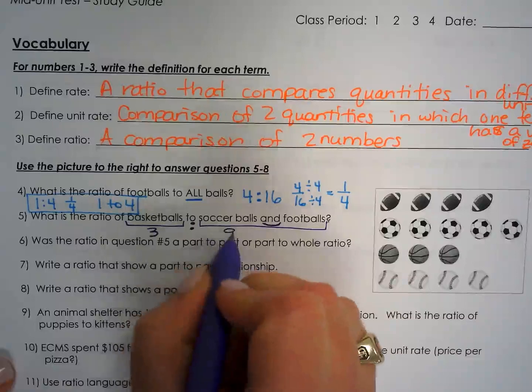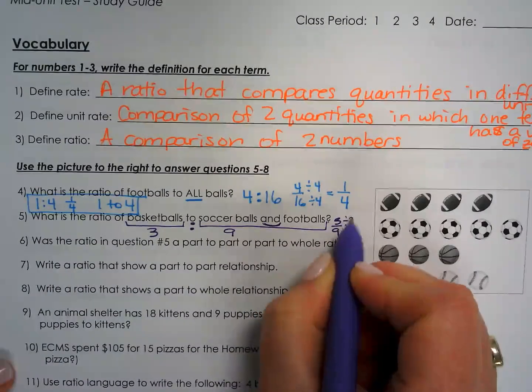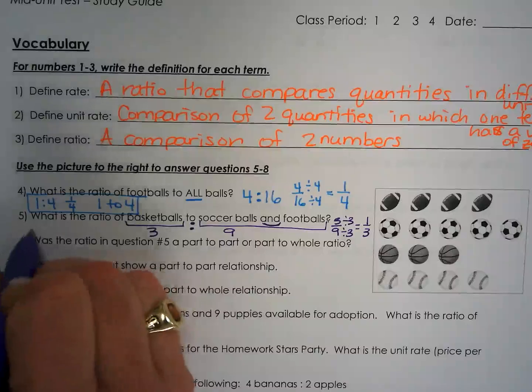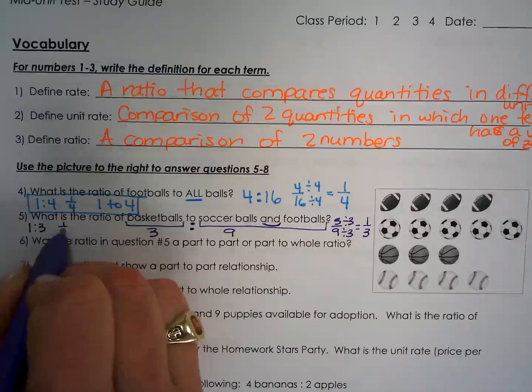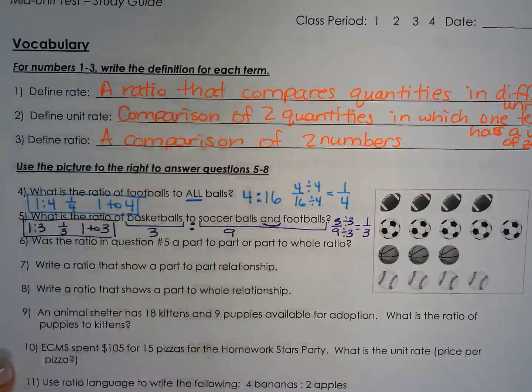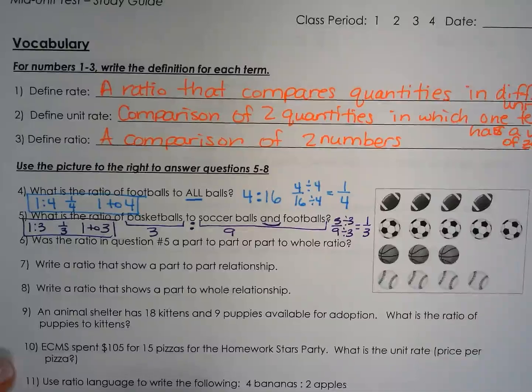Together, that makes 9. Again, we are not done because 3 and 9 share a factor of 3. When I simplify, I get 1 to 3. That means that for every 1 basketball, there are 3 soccer balls and footballs.